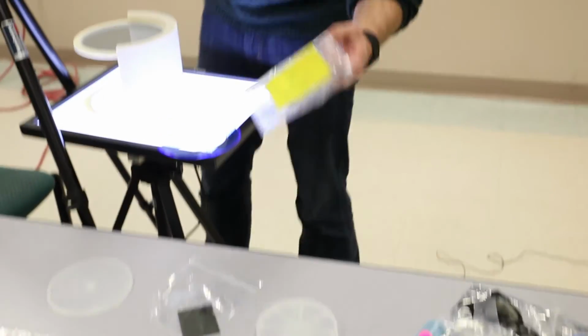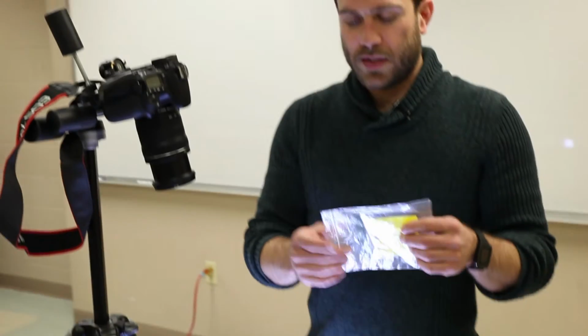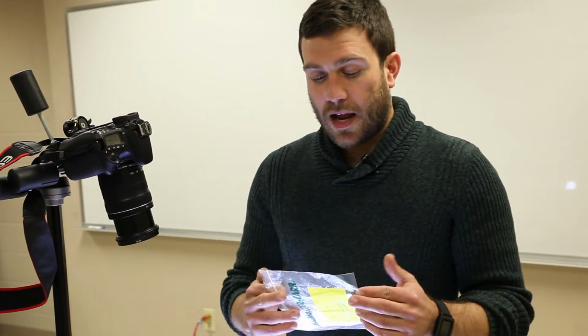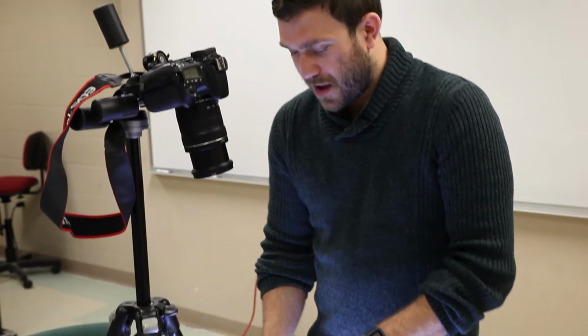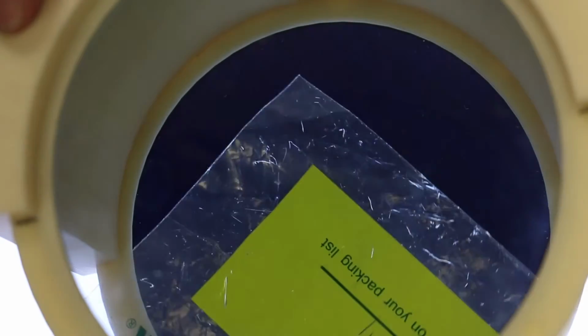But I want to show a different example, and that's with just a plastic bag. So this is a plastic bag that we have, and we can see if it's got some birefringence to it. And so I put it in here, and all of a sudden, we just get white light coming through, and a lot of light. And then as I rotate it, the amount of light we get through varies.